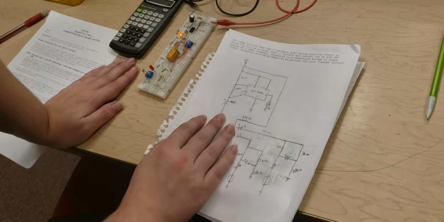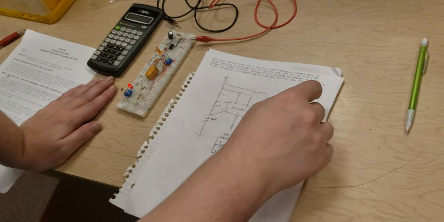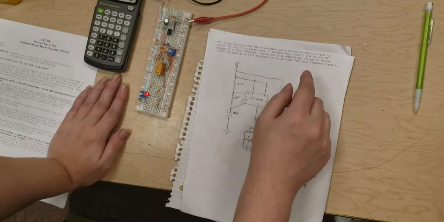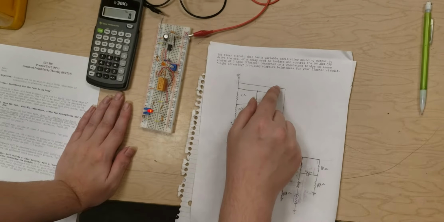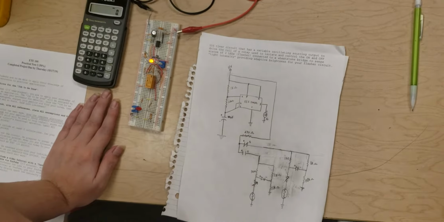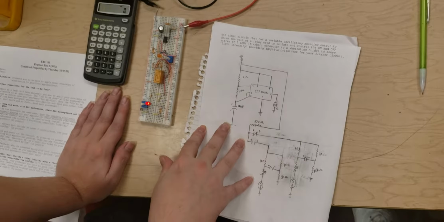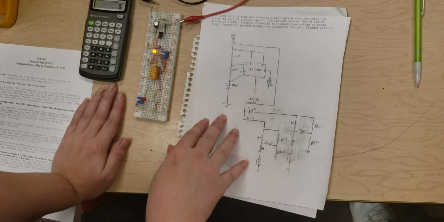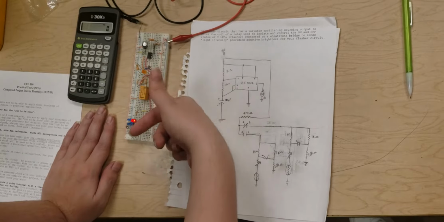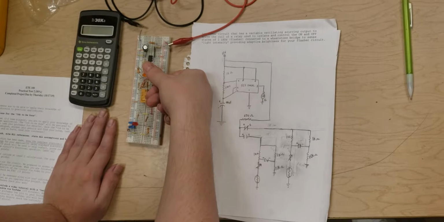Essentially what we had to do, we had to make a circuit that involved a 555 timer that has a variable oscillating sourcing output to drive the coil of a relay used to isolate and control the on and off states of two LEDs connected to a Wheatstone bridge to sense light intensity, providing adaptive brightness for the flasher circuit. So in short, what it wants is sequentially triggering LEDs that adapt the brightness depending on light.